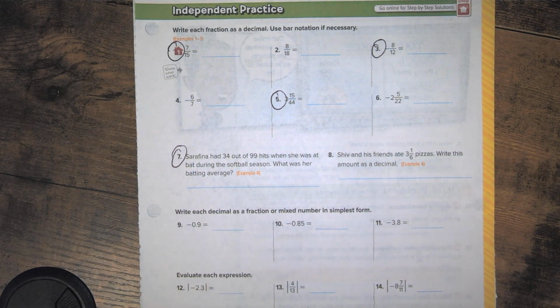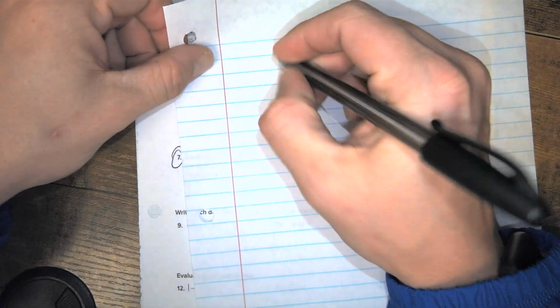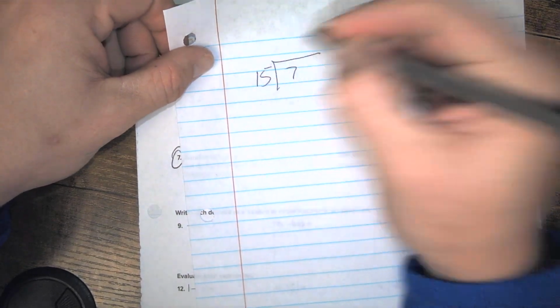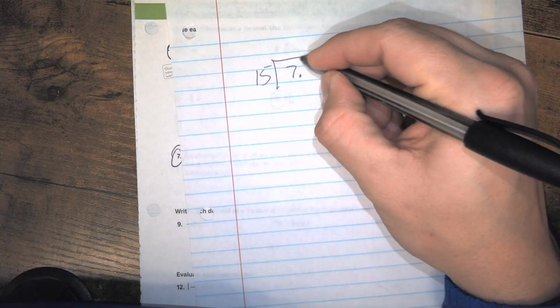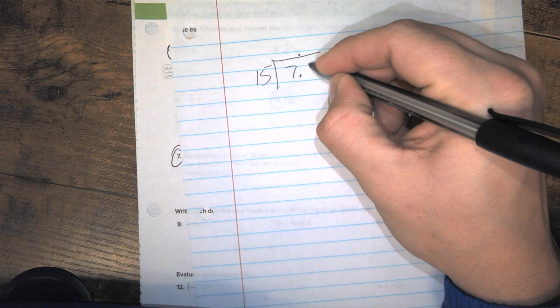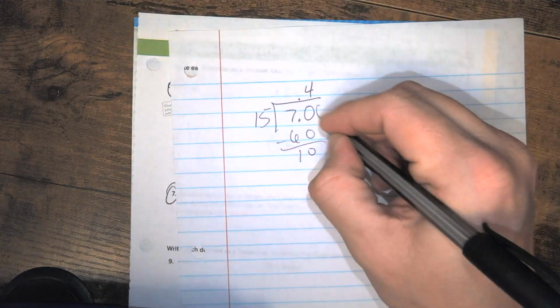So number 1, we have 7/15. Okay, if we do it the long division way, 7 goes on the inside, 15's on the outside. Put a decimal. How many times does 15 go into 70? Over, we gotta drop a 0.